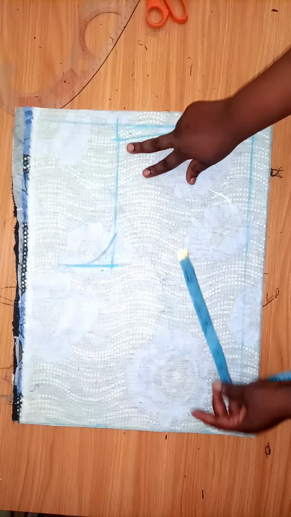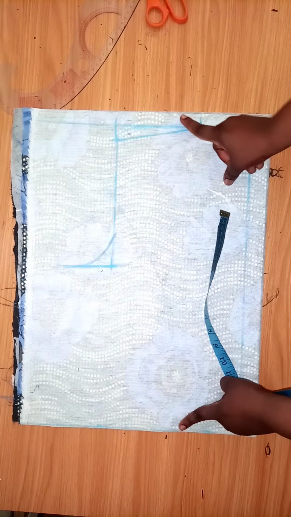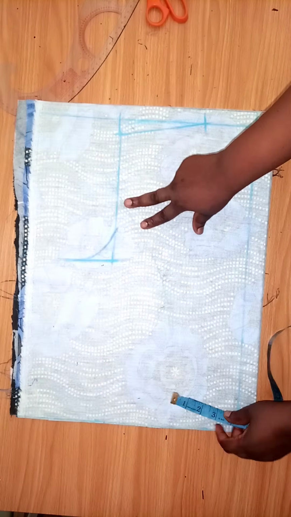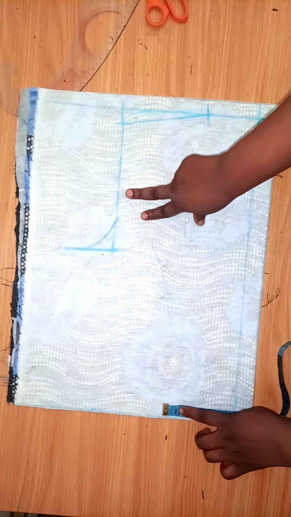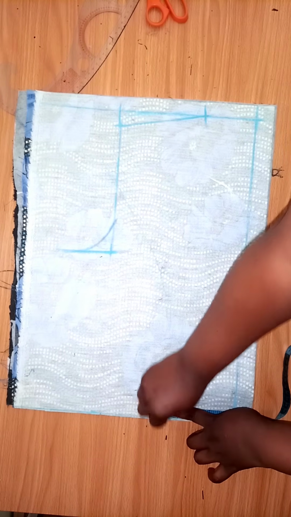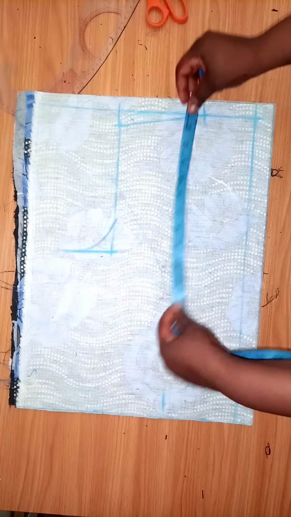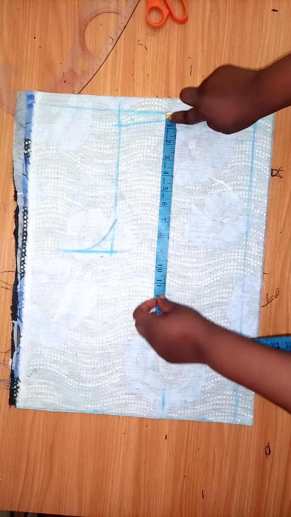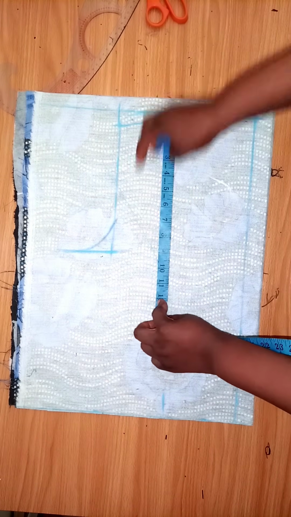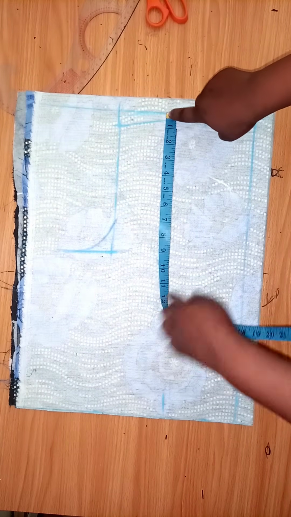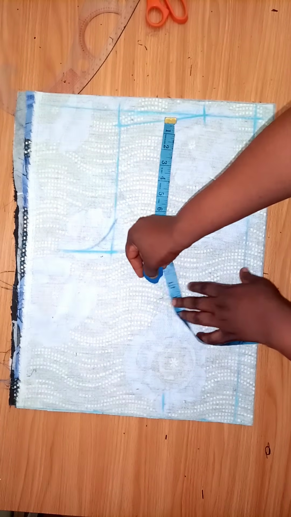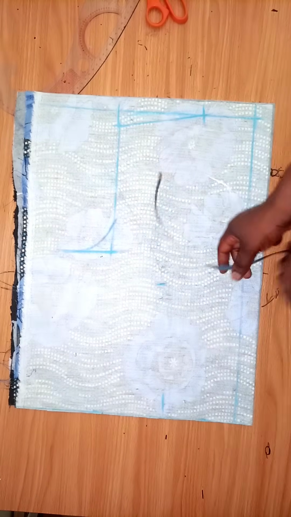So now the measurement, this is the same measurement with the front. So our dart is 4.5. So I'll place it here, 4.5. Then I'll come up here. Our bust measurement is 12. Then we'll go up by 1 inch. So we are stopping here by this point, which is 11.